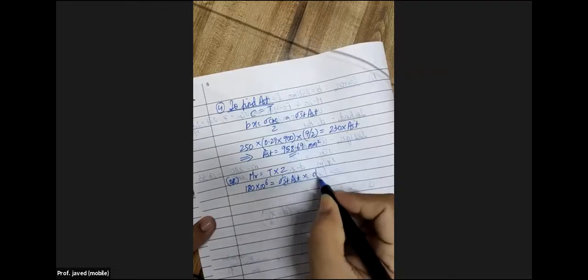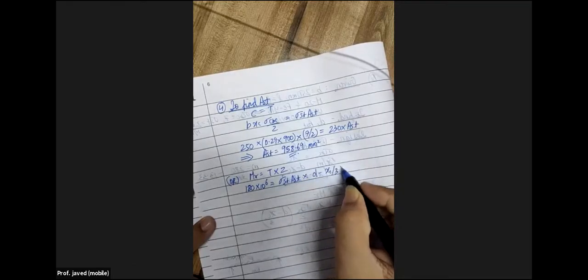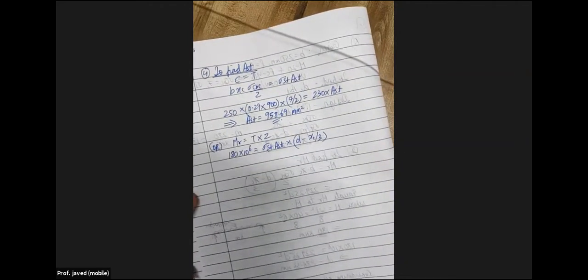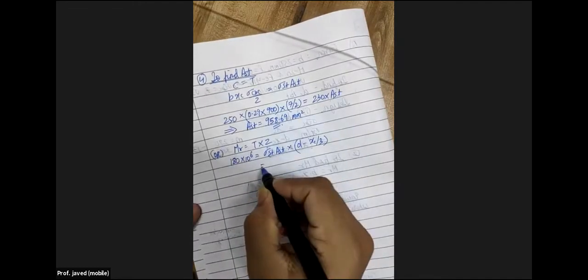We got the value of MR 180. This is sigma ST into AST into D minus XC by 3. Okay. Yes, Samir 992 with this. So with this equation, what is the value you are getting?